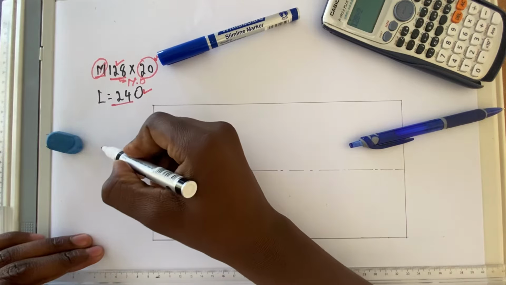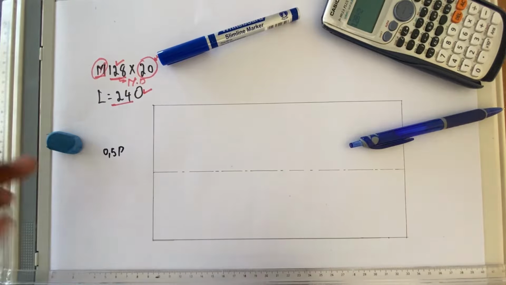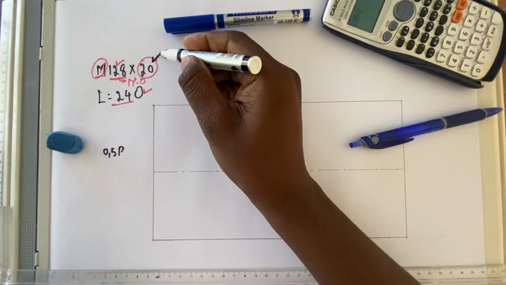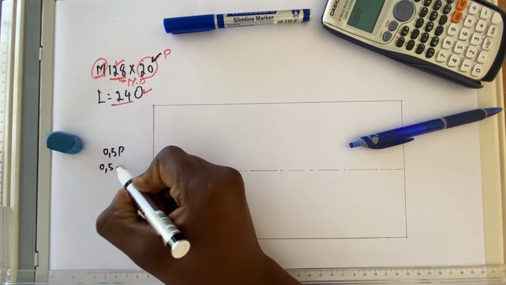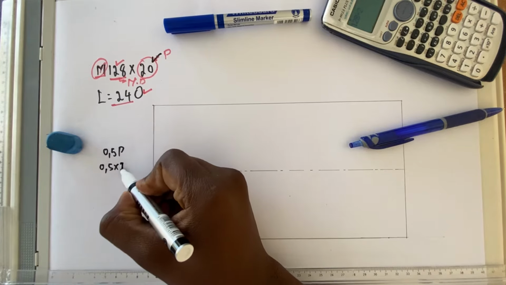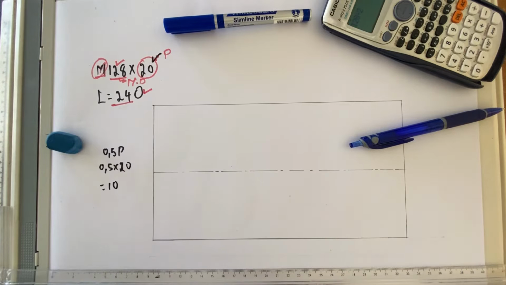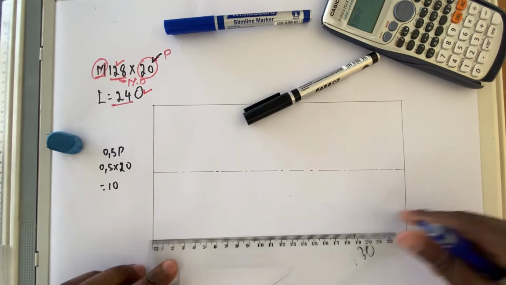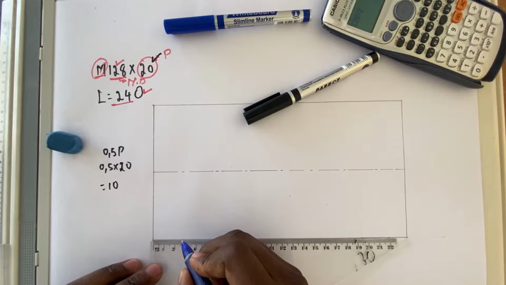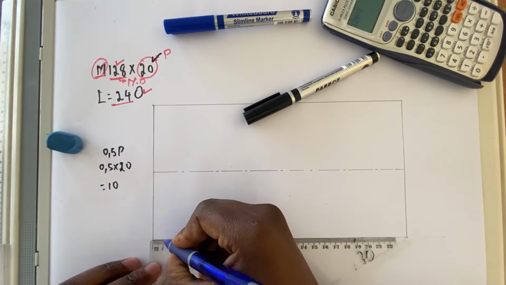So you're going to have 0.5 P. So what was your pitch? The pitch is this one. We had it. It is 20. So we're going to be saying 0.5 by 20, which will give us 10. So that means the 0.5 pitch that is supposed to measure there will be 10. Since it is going to be 10, on my centimeter line, it is going to be 1.